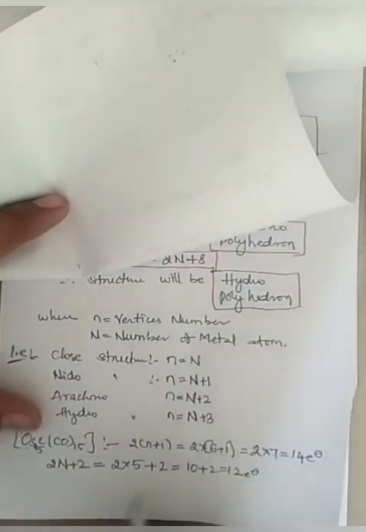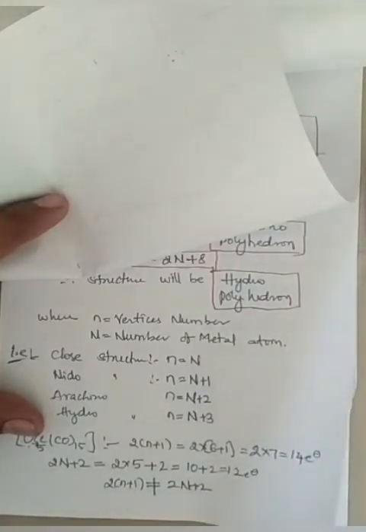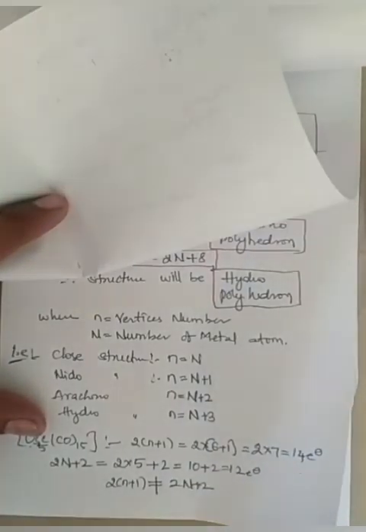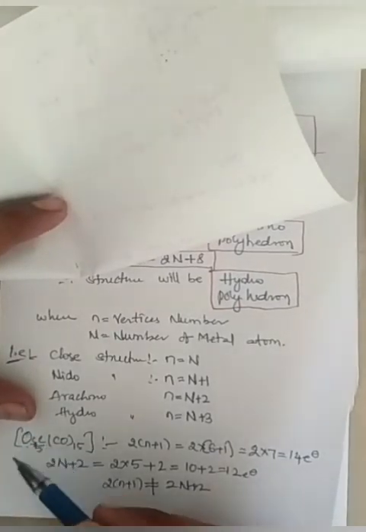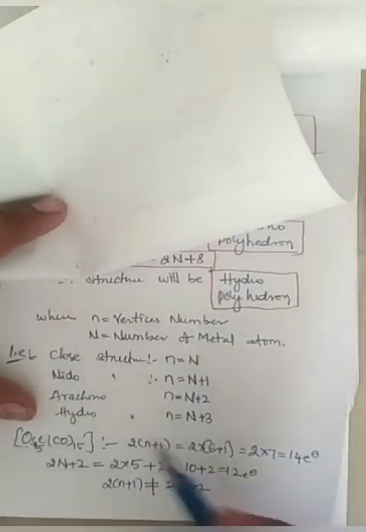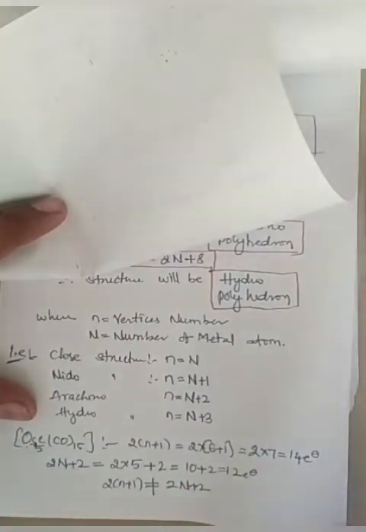So 2 into n plus 1 may not be equal to 2 into capital N plus 2. Which means the structure may not be a closed octahedral structure. All the vertices are not occupied by the metal atoms, right?